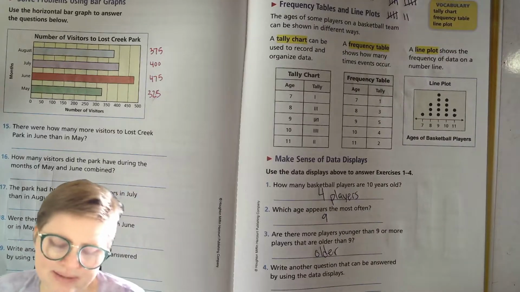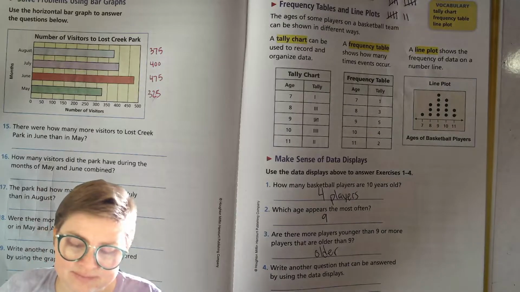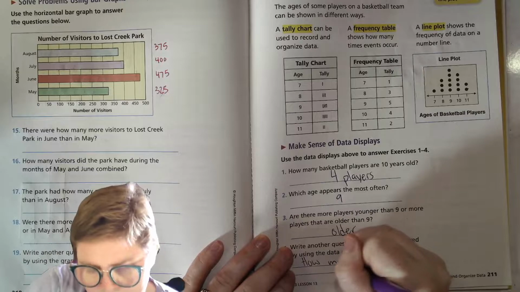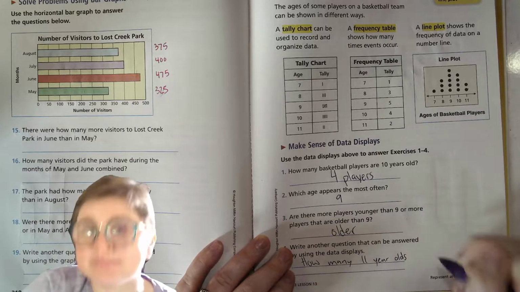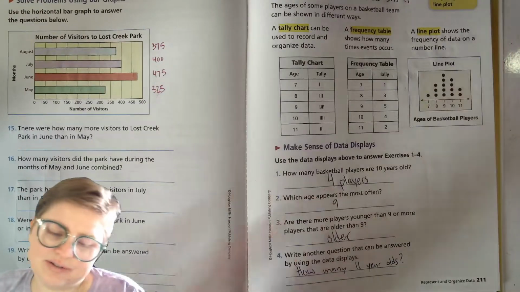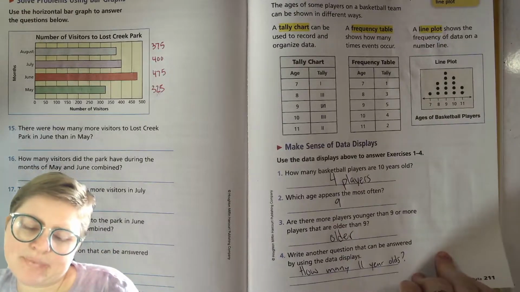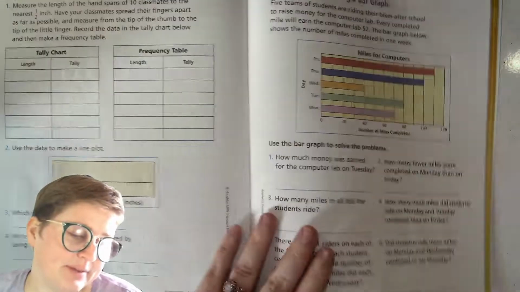Write another question that can be answered using the data displays. Maybe how many 11-year-olds are there? And you could ask how many kids in all, what was the second most popular age, stuff like that.